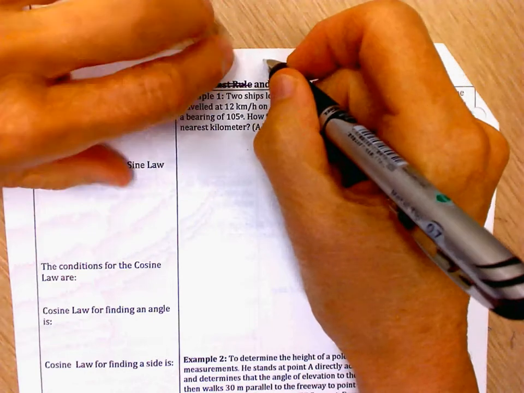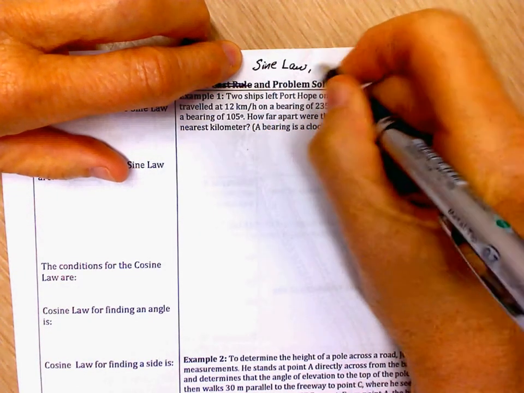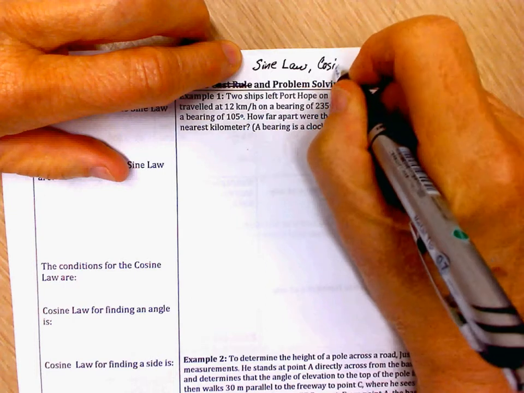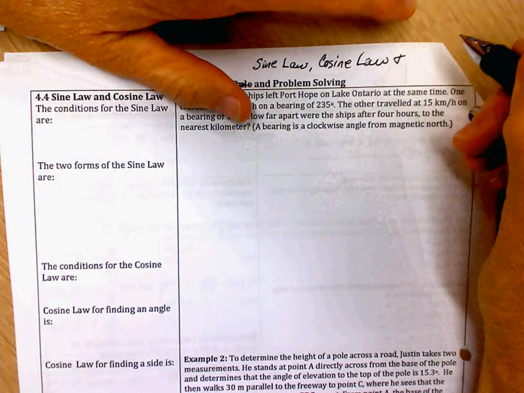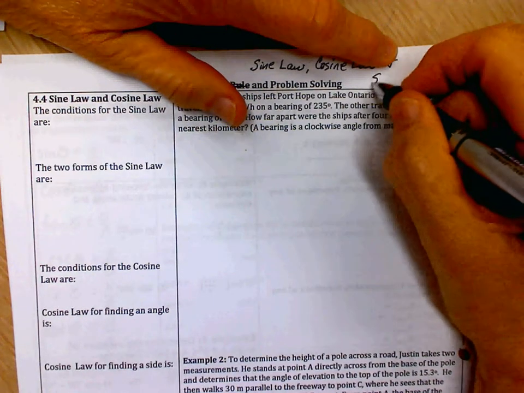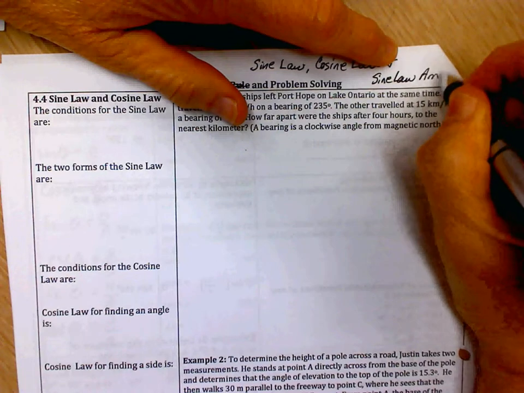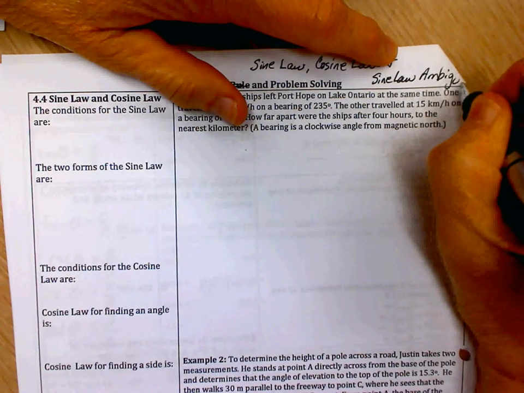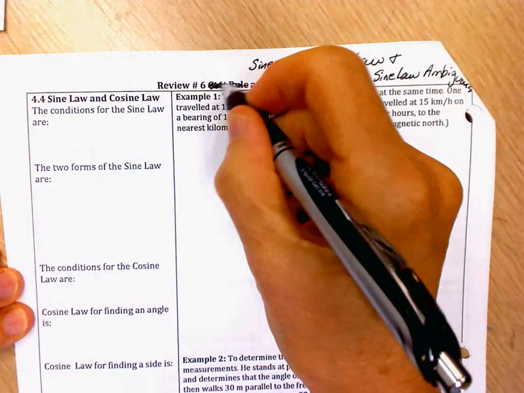We're going to do sine law, cosine law, and we are going to do sine law ambiguous case. Okay, so that's the CAST rule we did in review number 5.